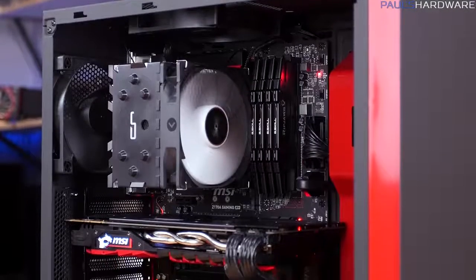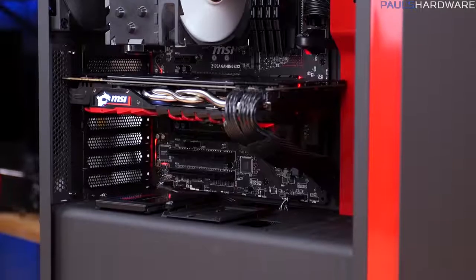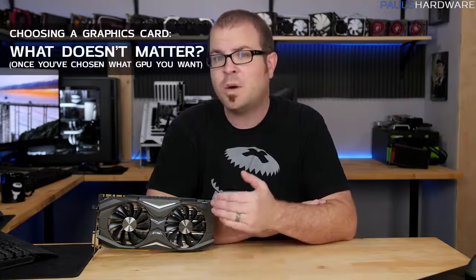I used an MSI GTX 1070 for the monthly build I did in July, and I consider that to be a very well-balanced system. Link is right up there. It was $1,200 total, and the GPU in a gaming system is usually going to be about 25 to 40% of the overall budget. The good news is that as long as you're considering a single specific GPU from either AMD or NVIDIA, what doesn't matter are the base specs that will not change.